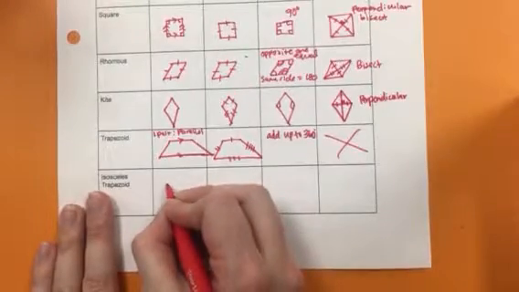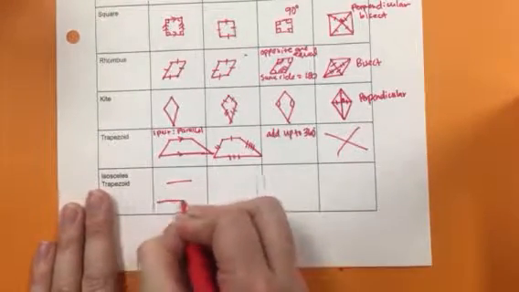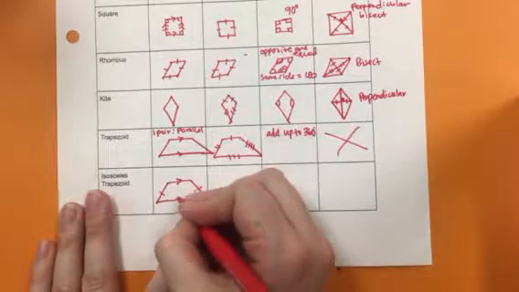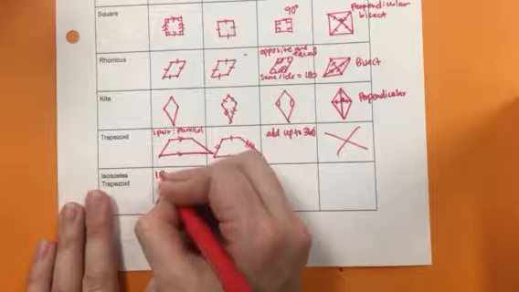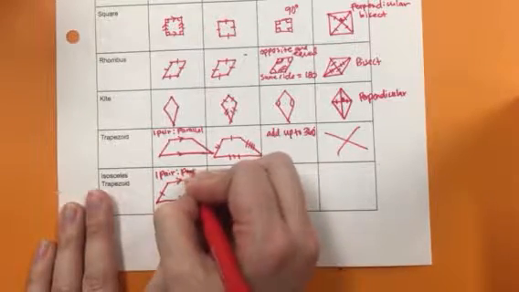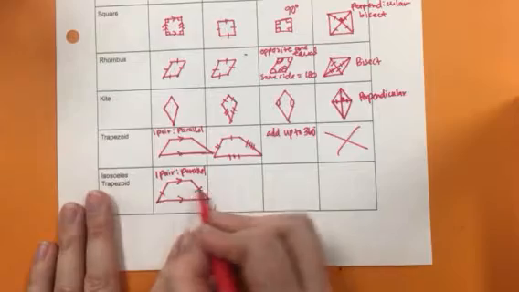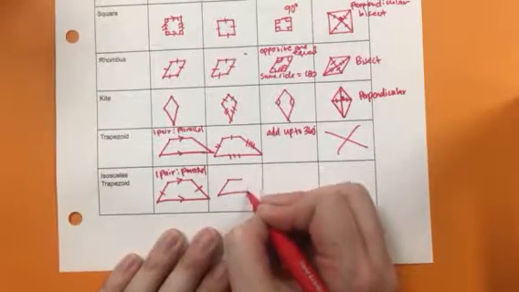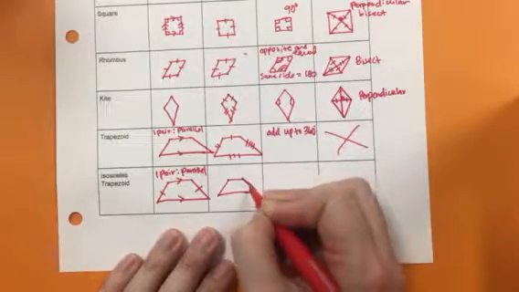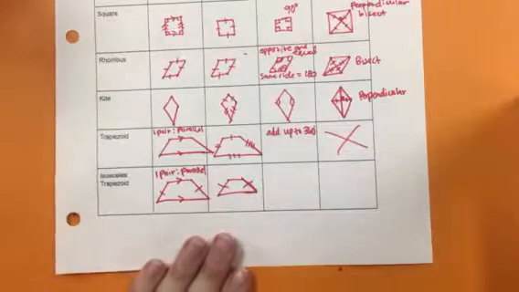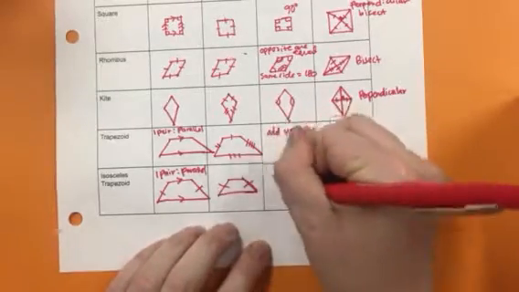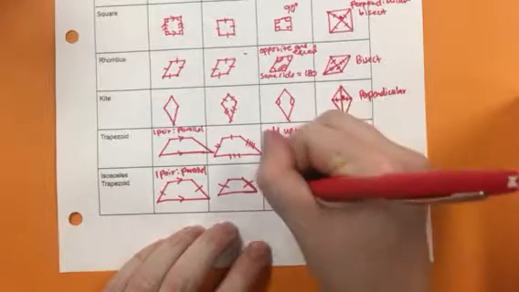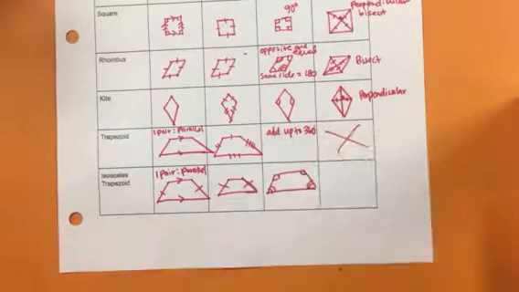The isosceles trapezoid is just like this, but because it's isosceles, these two sides are the same length. So one pair are parallel with two congruent sides. So these two sides are congruent. The angles on an isosceles trapezoid, the top are congruent and the bottom two are congruent, so they're equal to each other.